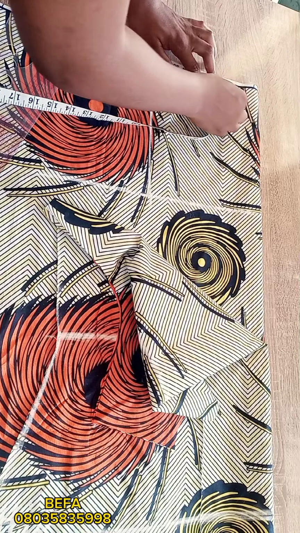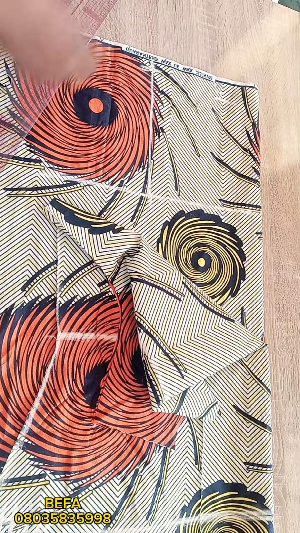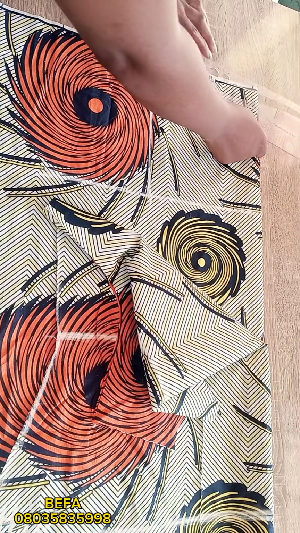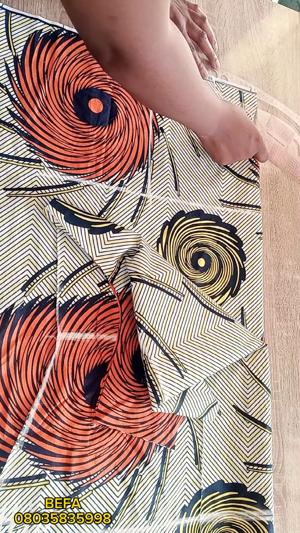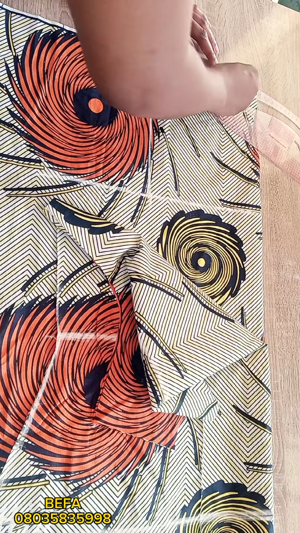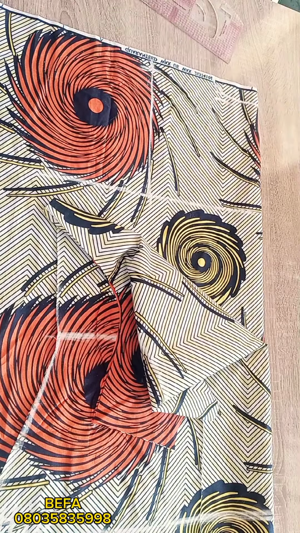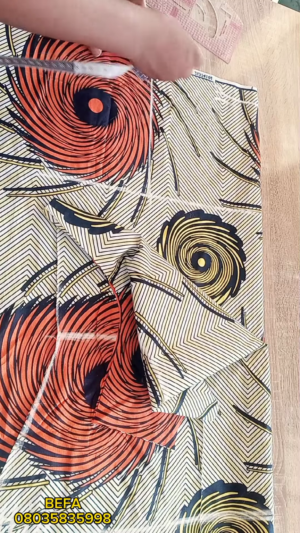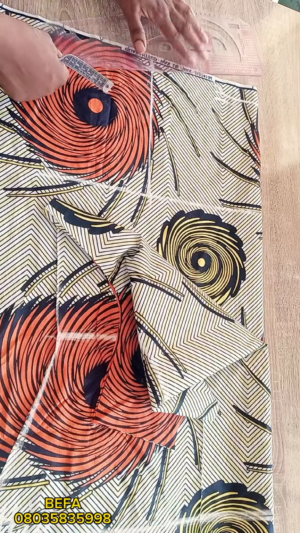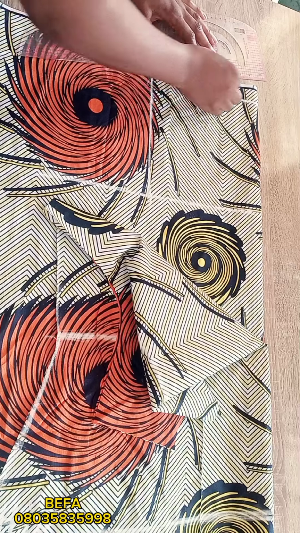Remember to do this, okay? So my neck depth is 1 inch, and the width is the same as the front, 3.5. So just the depth is 1 inch, and I'm going to use my curve to create that curve at the back. So I came down from the shoulder by 1 inch. Remember, for the front it is 1.5.